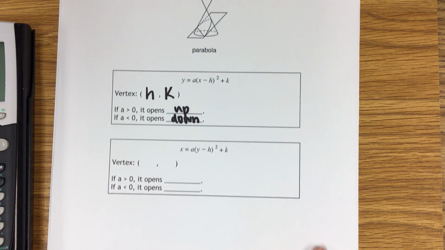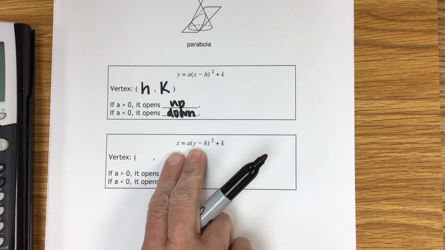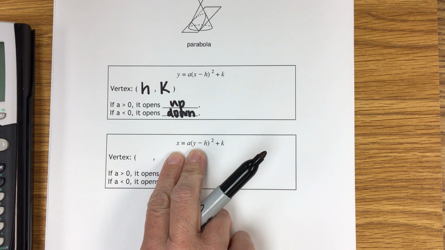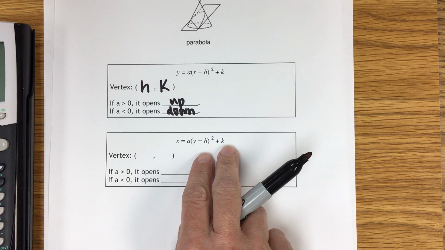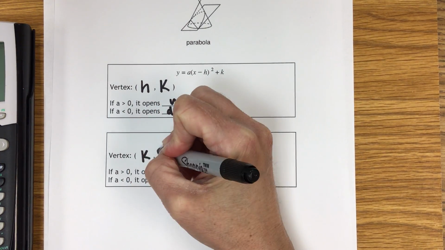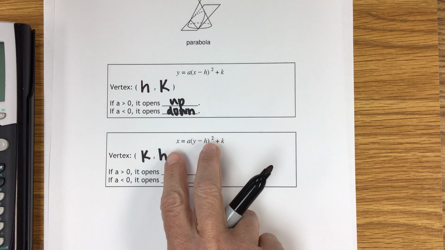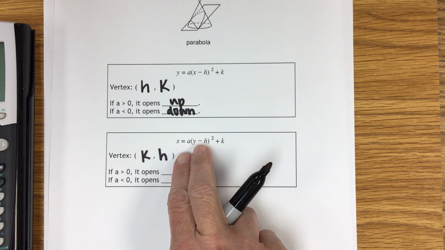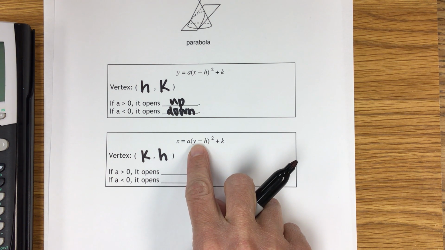All right, when you look at the second equation, the only thing that's different is the x and y have been switched. So if the x and y have been switched, you are going to switch the h and k. So the vertex is now (k, h). Now, if you switch the x and y, what happens to your equation with the y being squared is it will tilt it and it will be laying down.